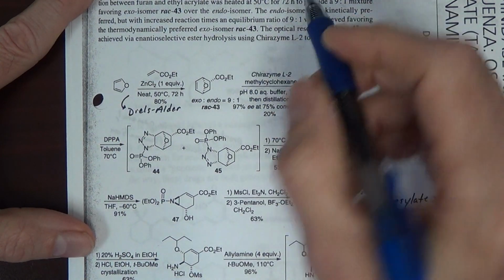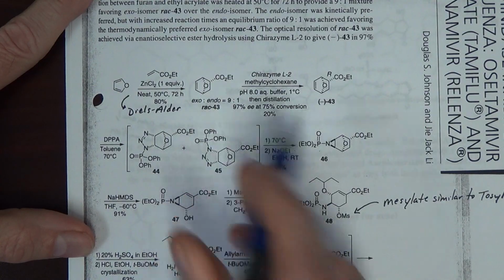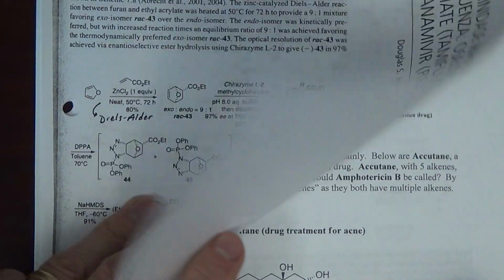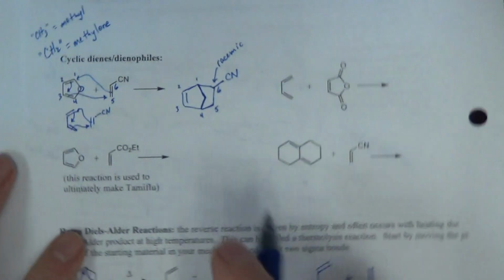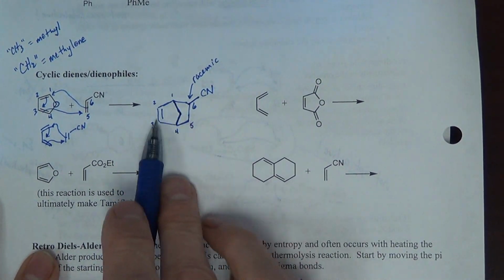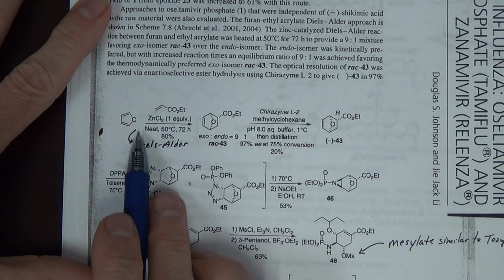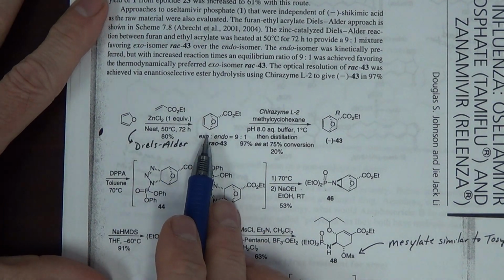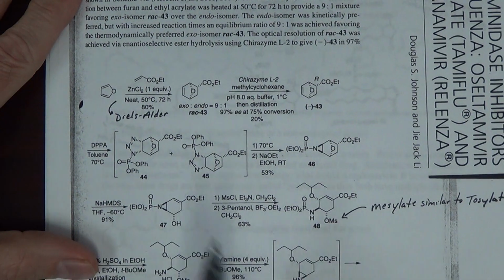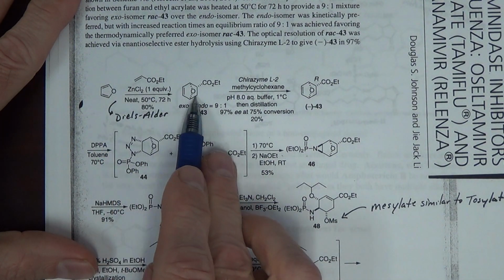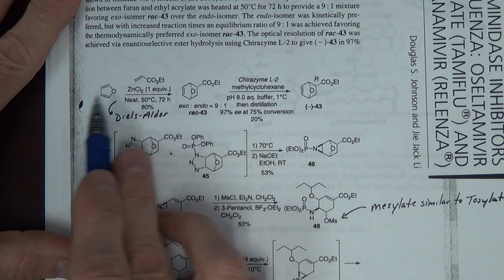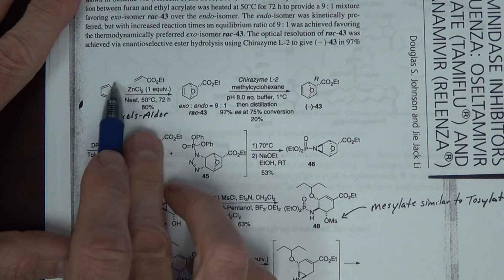They're getting a product here. We're not going to talk about the endo-exo. That's sort of when we did this here. I could have mentioned endo-exo, but we don't need to get into that. Not at this level. Okay. The main thing you want to see here is, did they produce a cyclohexene? Also, how did we get this oxygen bridge? Okay. Think about that.